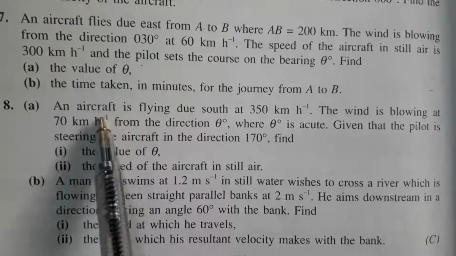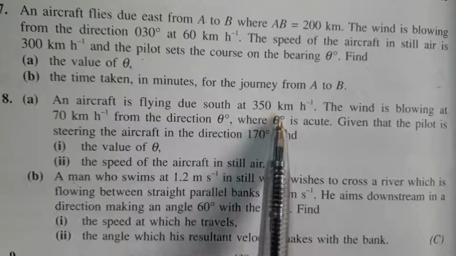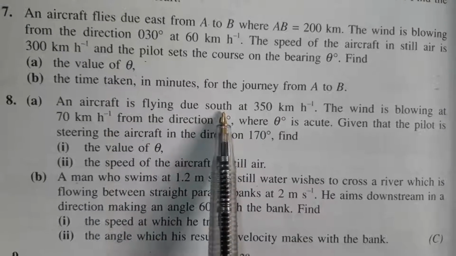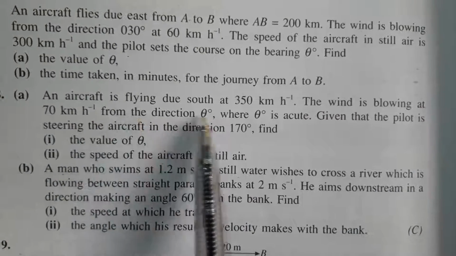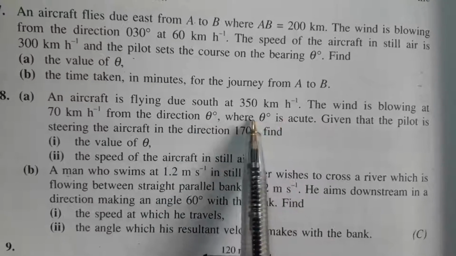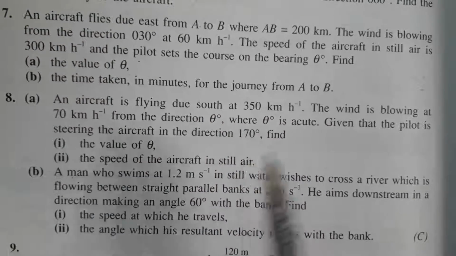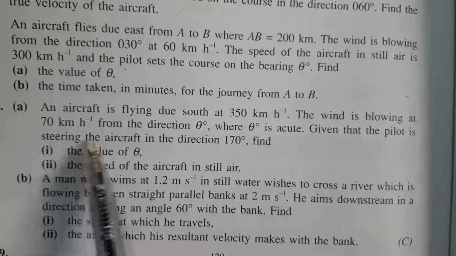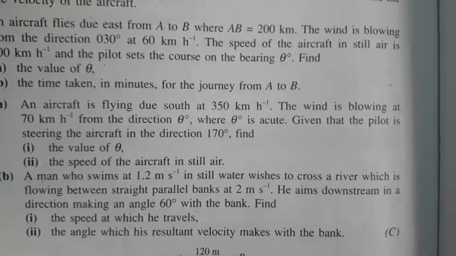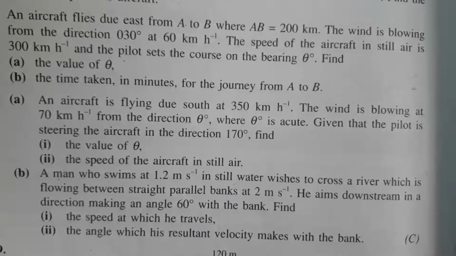Number one, the aircraft is flying due south. So in the direction of south it has to go, so this will become my true velocity. And the wind is blowing at 70 km from the direction theta, and theta is acute. So this is the velocity of wind. Direction is also given to us. And then finally the aircraft is steering in the direction of 170. So in this question we know all three directions. Let's see how we will solve this question.